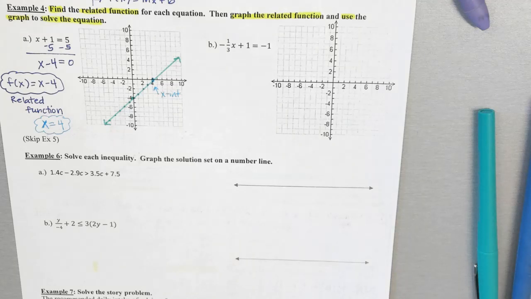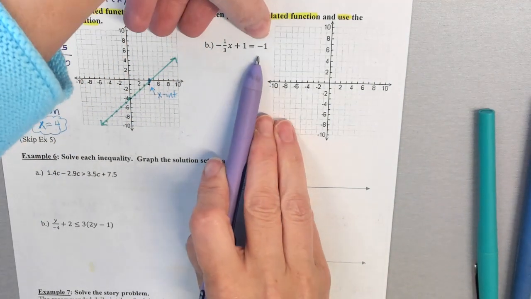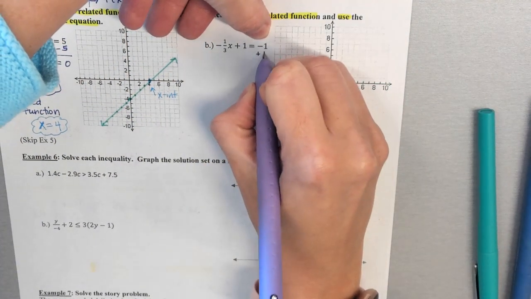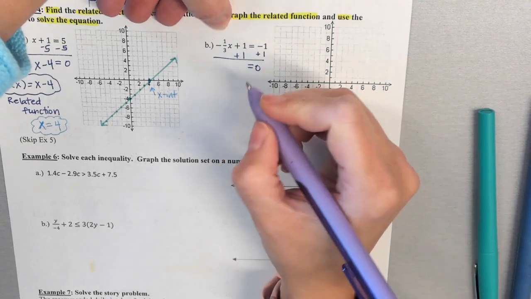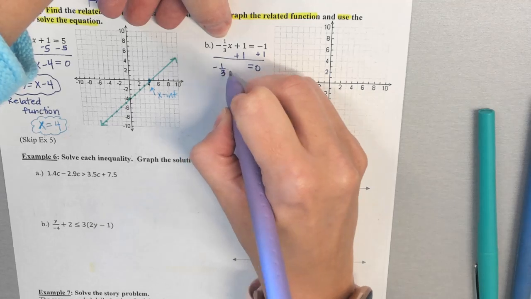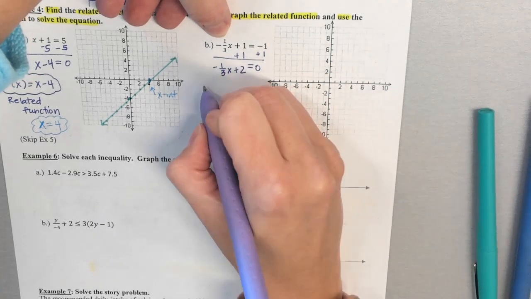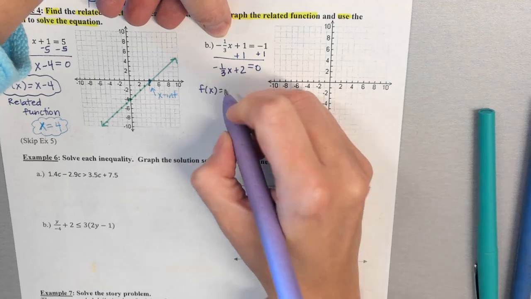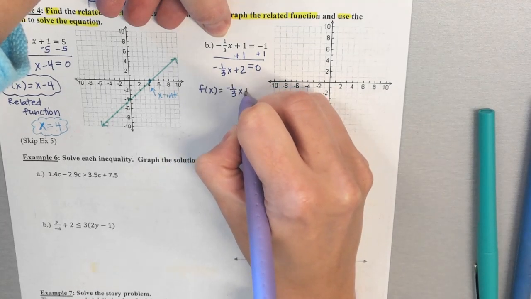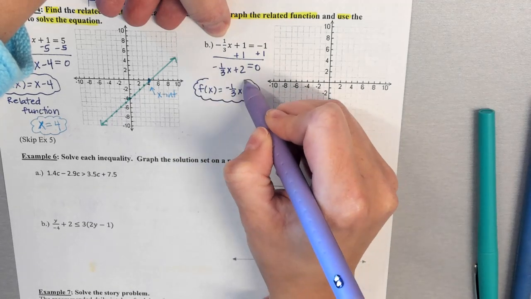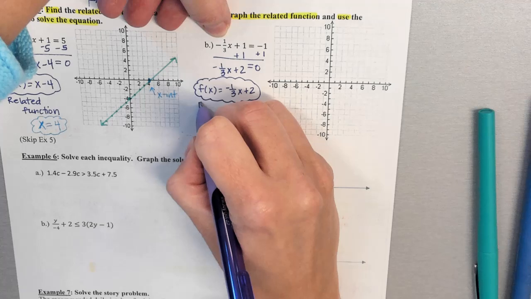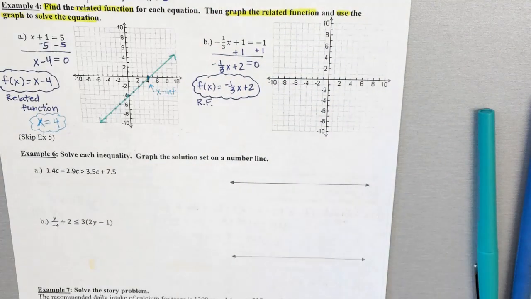Remember when you're doing the related function, everything gets moved to one side. That's a little different than solving. Because this is by itself here, we're going to move the negative 1, so we do the opposite. We're going to add 1. Then this gives you negative 1/3 x plus 2. So your related function is f of x equals negative 1/3 x plus 2.